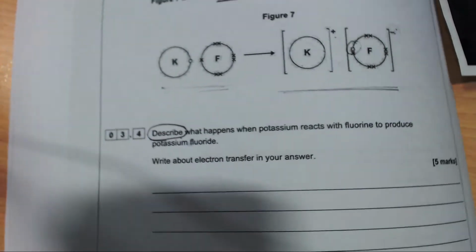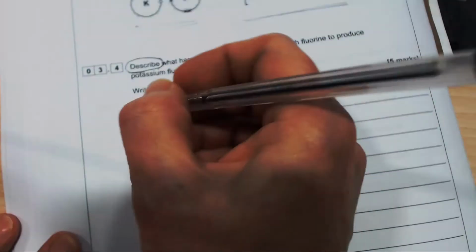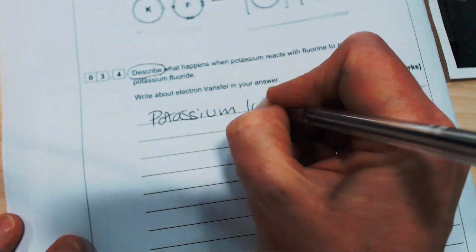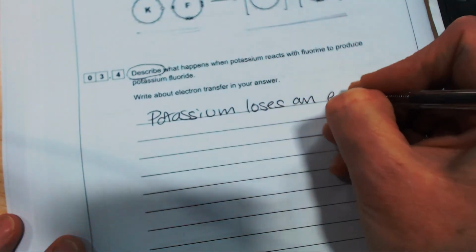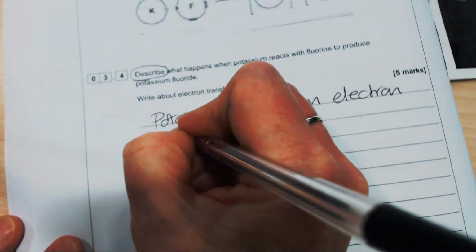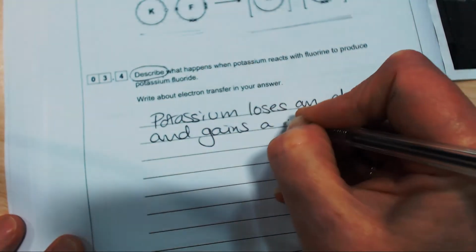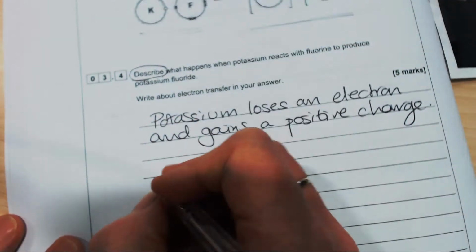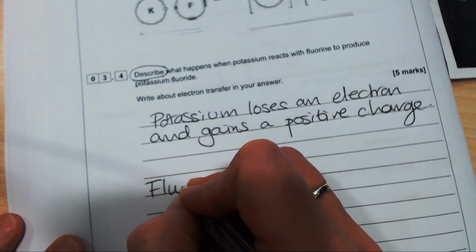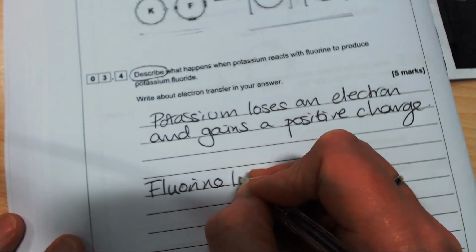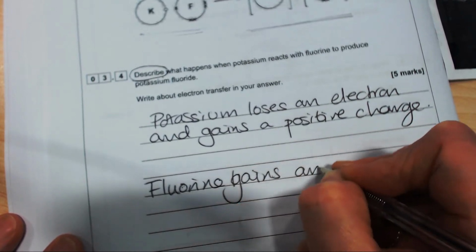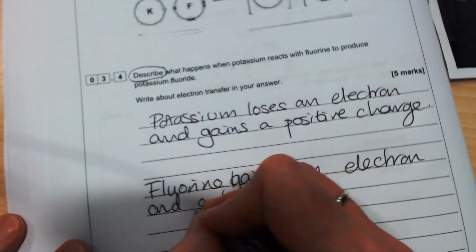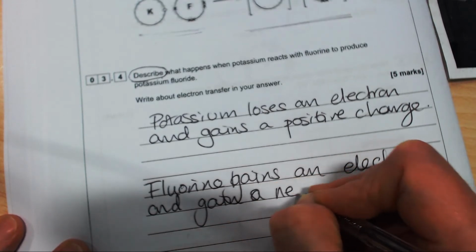Okay, can you write down your answer? So we're going to talk about the fact that potassium loses an electron and gains a positive charge, and that the fluorine gains an electron and gains a negative charge.